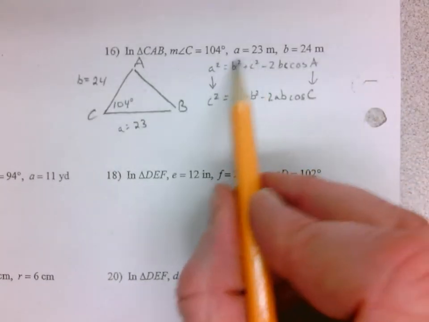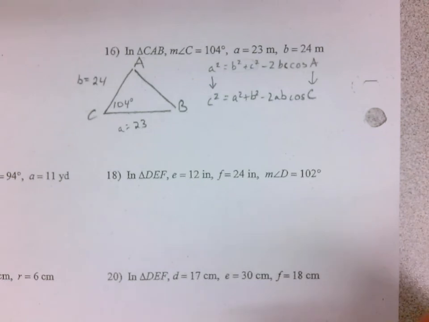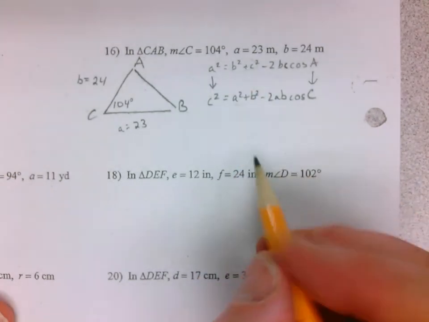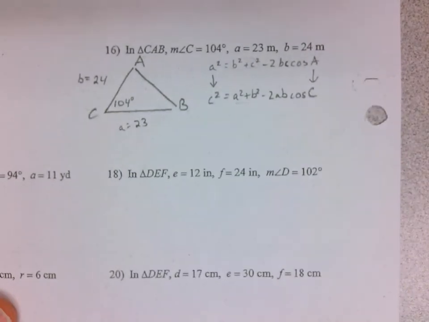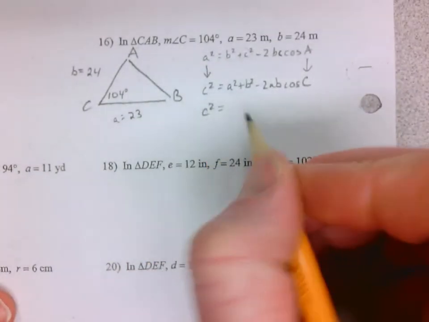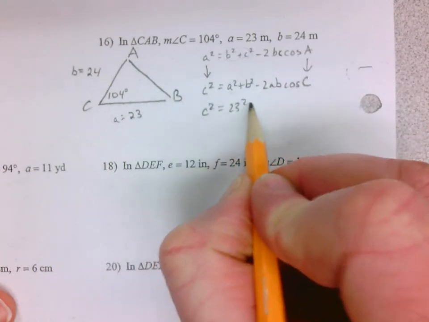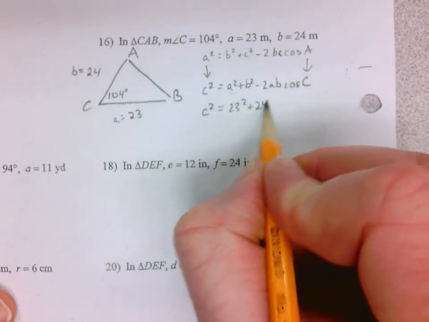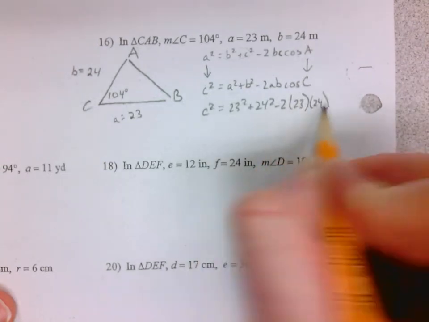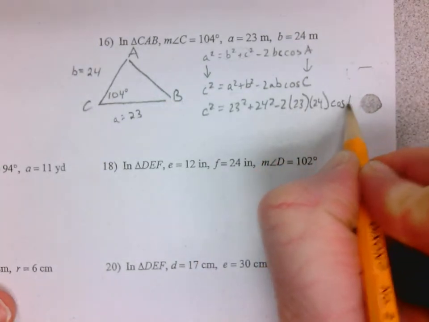This is always the other two letters, whatever's missing. These two letters repeat with these two letters. So you look for that pattern. Some people like to just have it written 3 times so that they know. And then I just plug in what I know. c squared equals 23 squared plus 24 squared minus 2 times 23 times 24 times the cosine of 104.